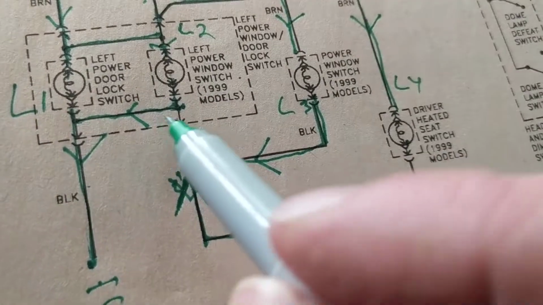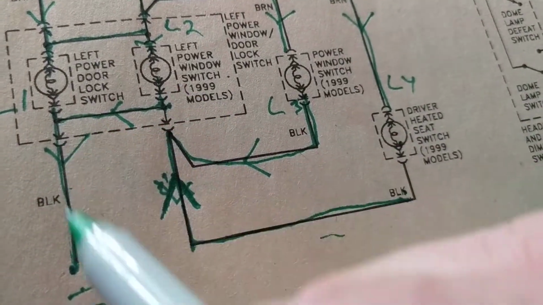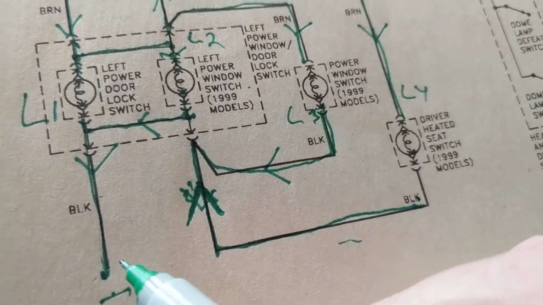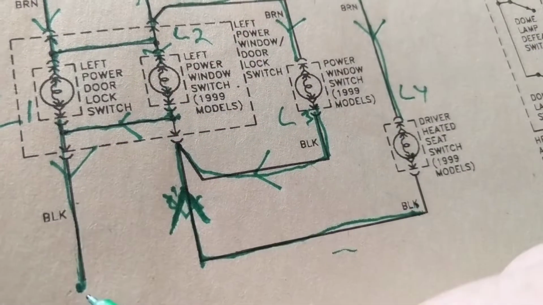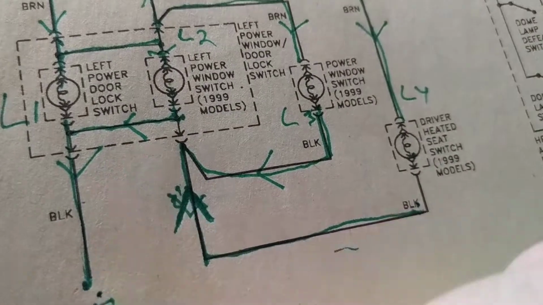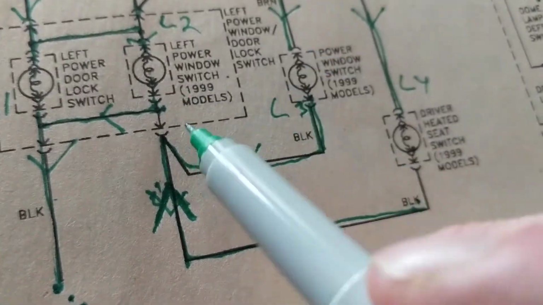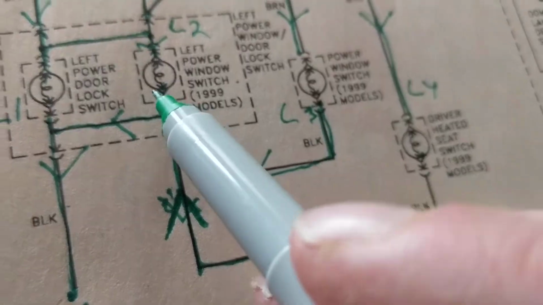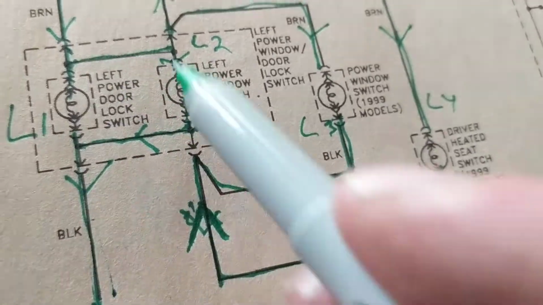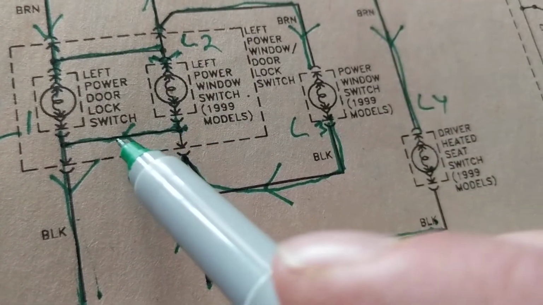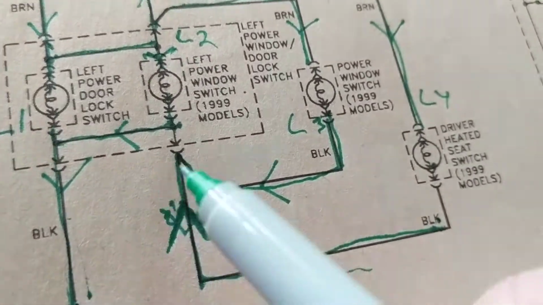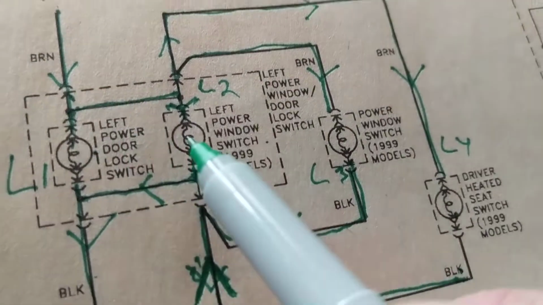Because this is ground. Current always takes the path of least amount of resistance. How much more least amount of resistance can you have than going directly to ground? This is 0 ohms. This is more than 0 ohms. So this will go here. Current will go here. As you see the arrow, go out here, come out here, and go back to ground. That's great. So we lit this one, we lit this one.